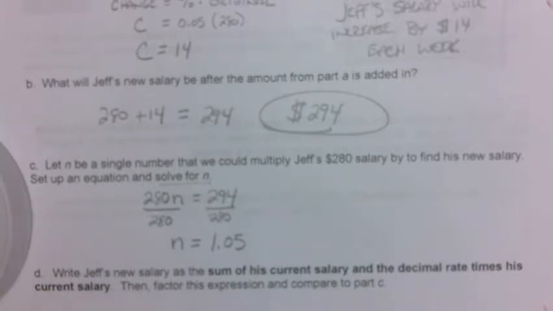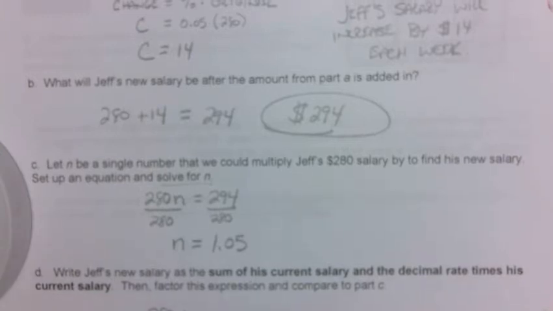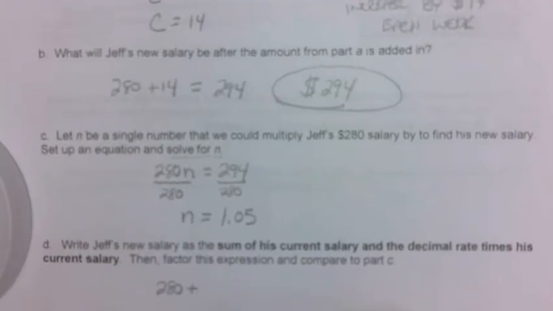All right. Well, take Jeff's new salary. We're going to write his new salary as the sum of his current salary. So his current salary, remember, was $280. Sum means to add. So I'm going to add the decimal rate times his current salary.